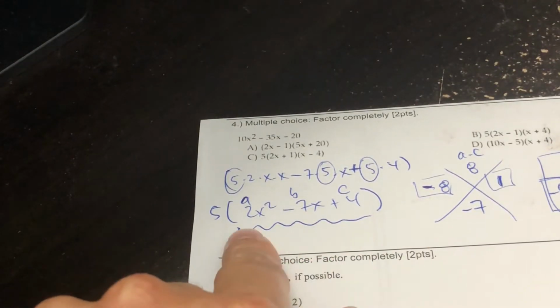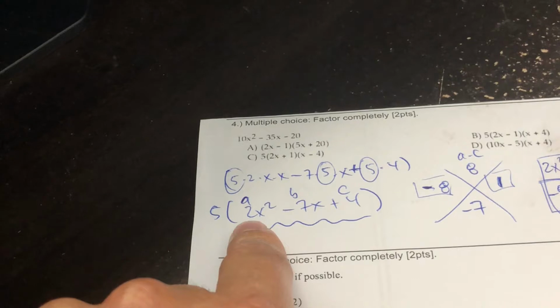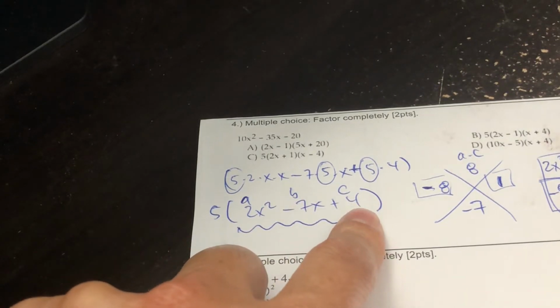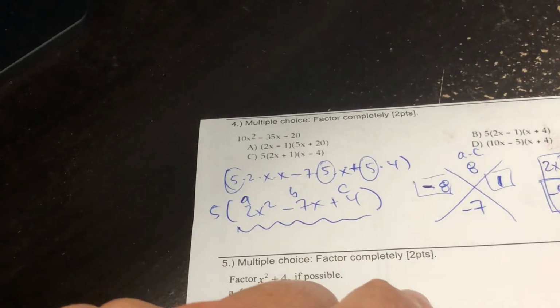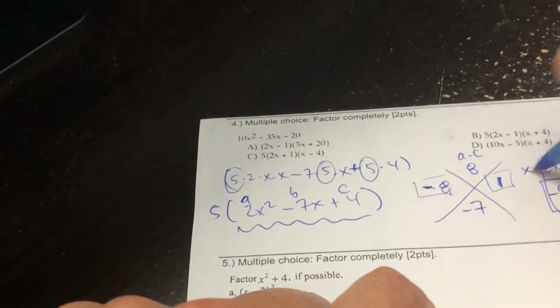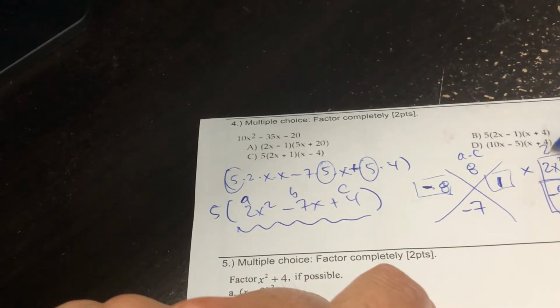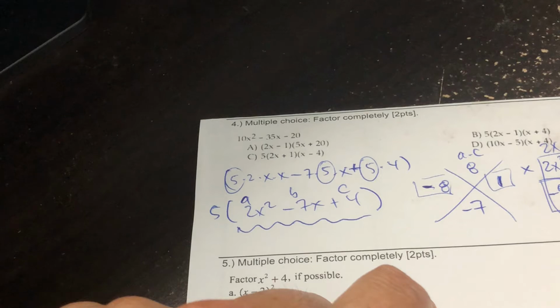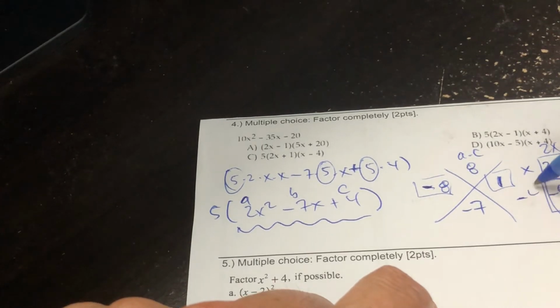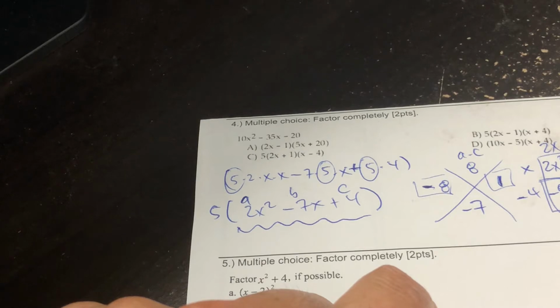So inside the parentheses there, you're going to get 2x squared. Last term always goes in the bottom right. And then you just take out your greatest common factor, which will be an x, 2x. This will be a 1, and this will be a negative 4. Let's see. That means that this one would have to be a, let's see.